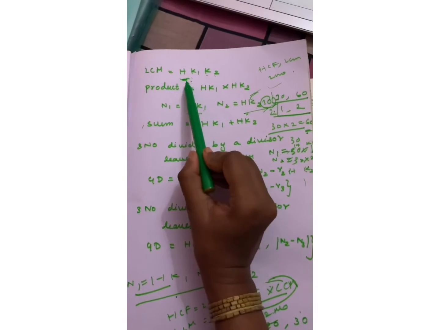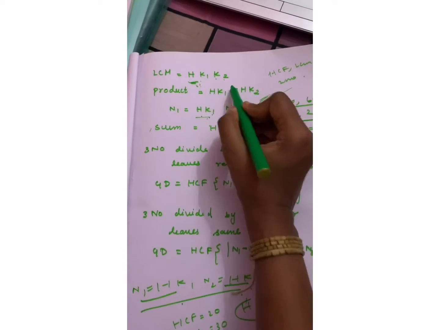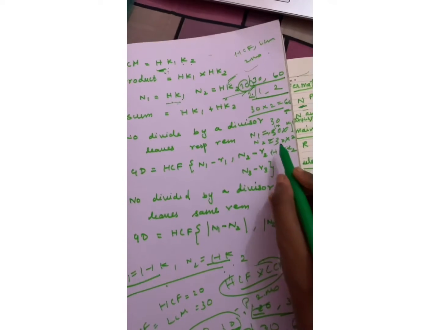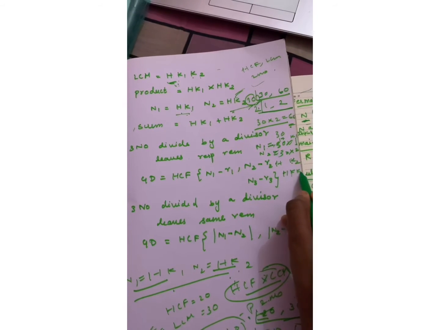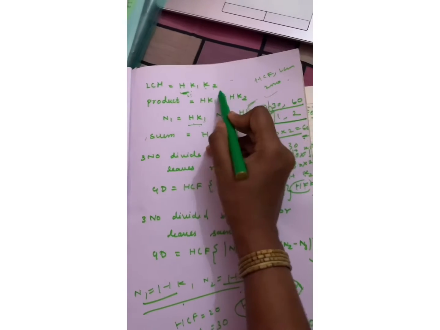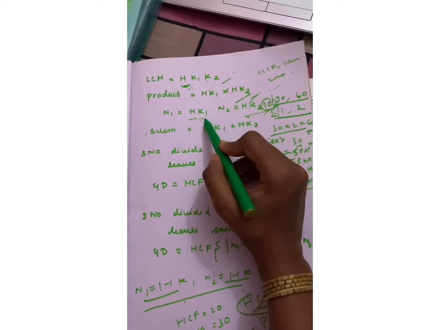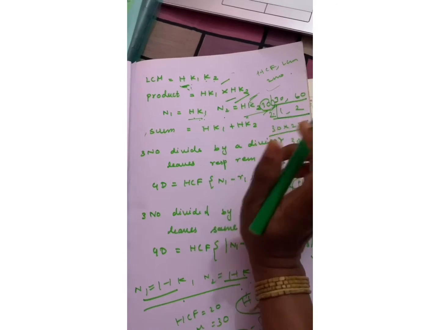So we are making 30 common, so K1 and K2. This is the LCM formula. And for the product, we have to find N1 and N2, and we have to multiply them.